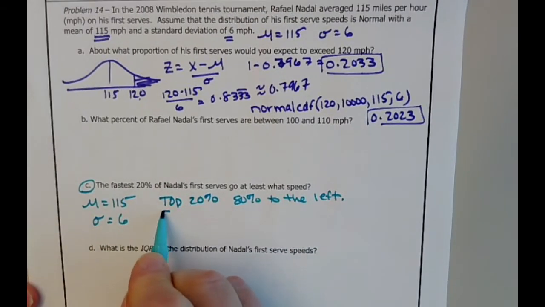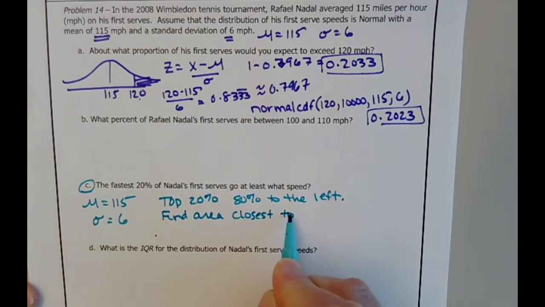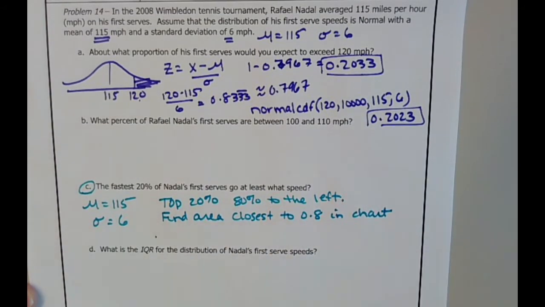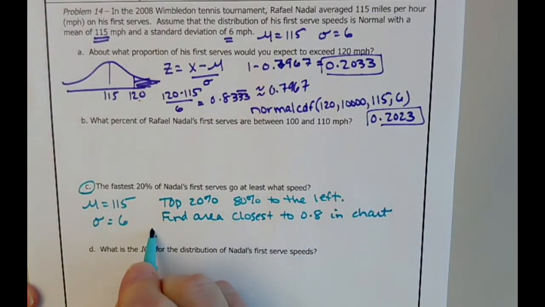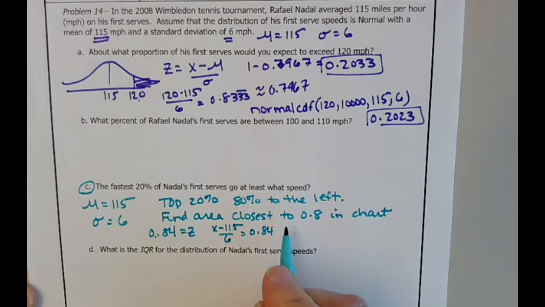So find the area, and that would give us Z. When we do that, we get about 0.84 for Z, and then we take x minus 115 over 6 equals 0.84, so 5.04 equals x minus 115, so x is about 120.04.